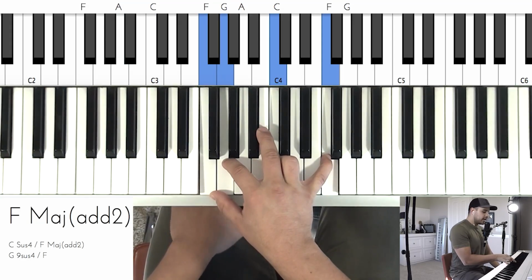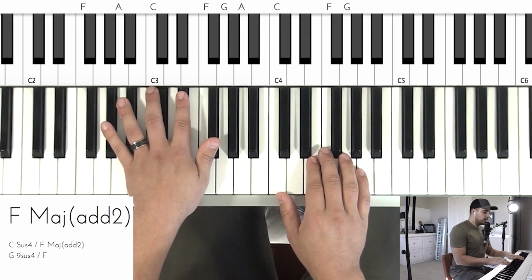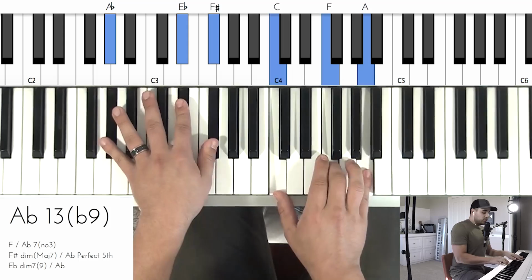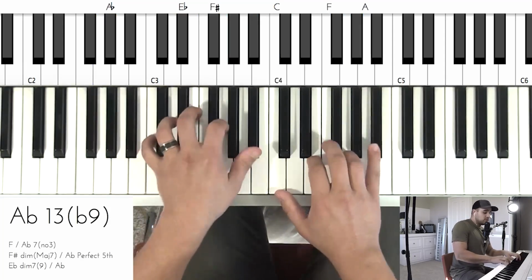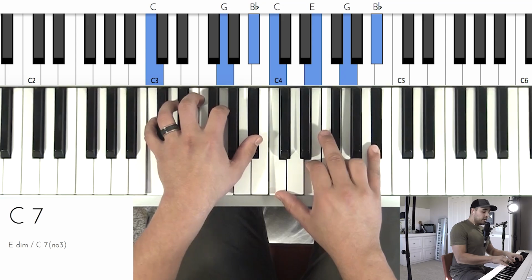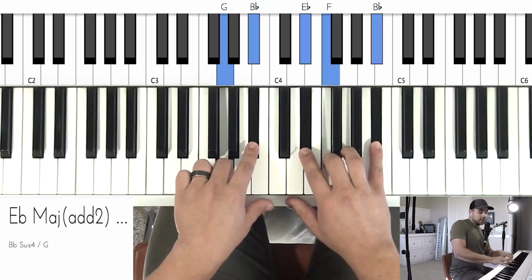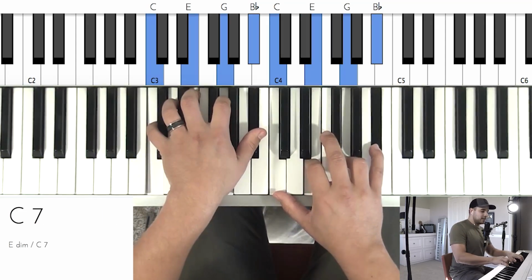Okay, now if you didn't like that, what if you just wanted to kind of keep the tonality, just wanted to keep this, then you can go to the C dominant if you didn't like the 3 there. I kind of like the C dominant there.